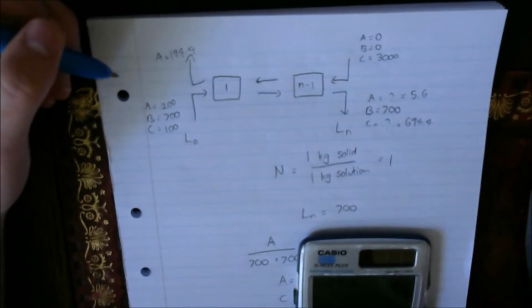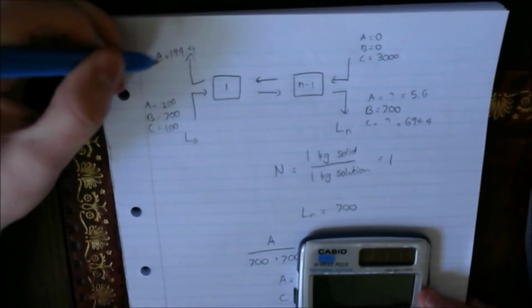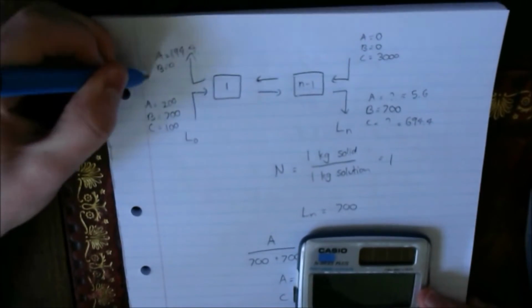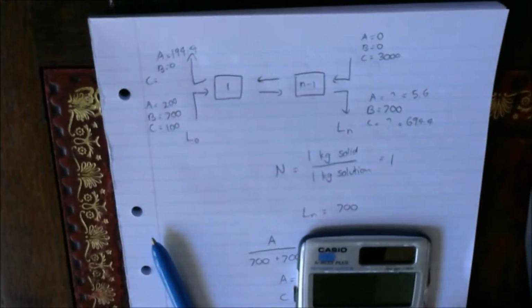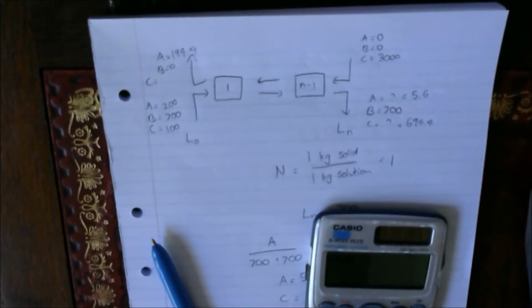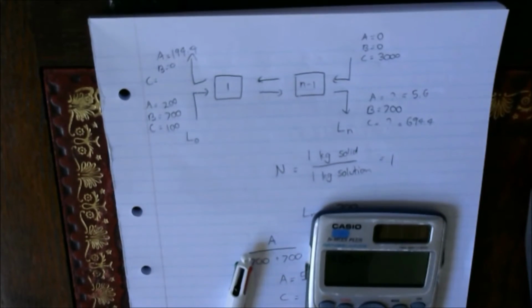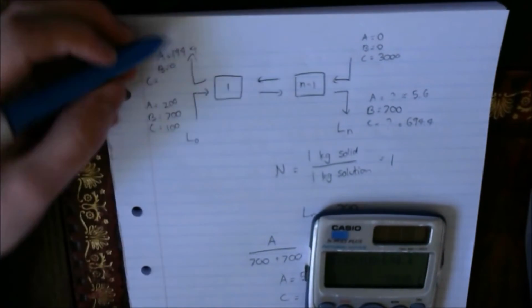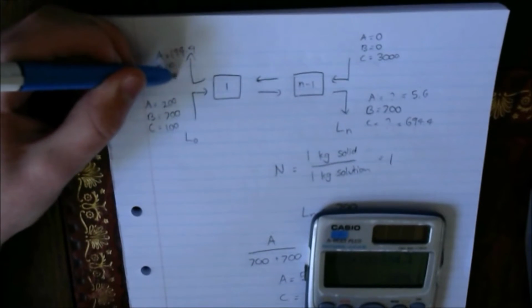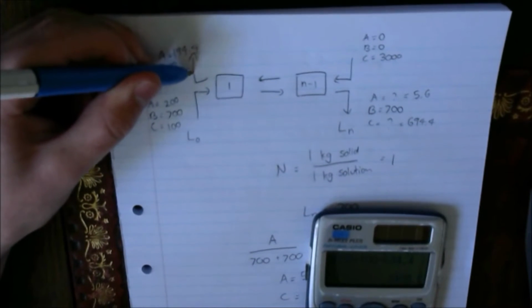B is going to be 0, because it's an overflow process. So B is equal to 0. And then C, again, is going to be what comes in minus what comes out. So we've got 3,000 coming in, plus 100, minus 694.4. So that gives us 2,405.6 kilograms.